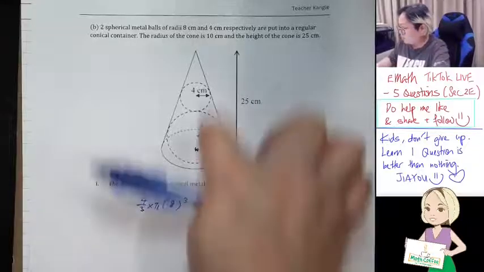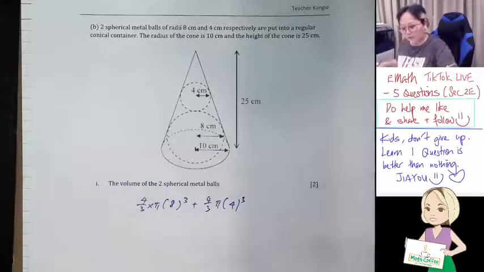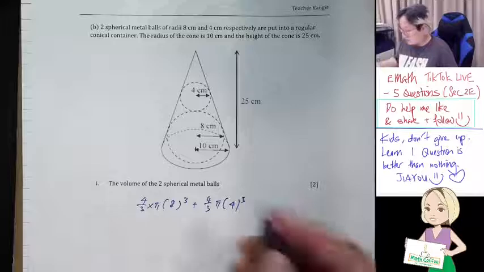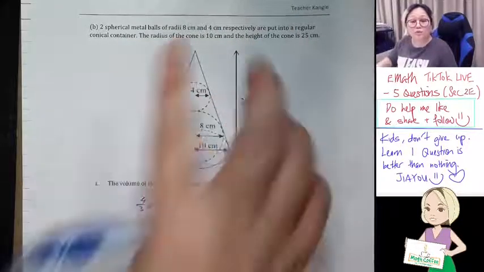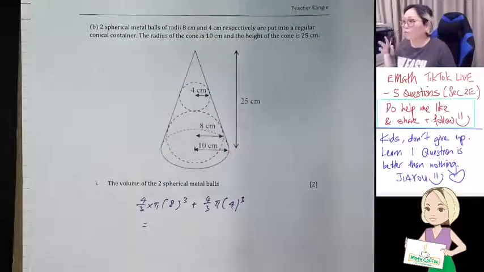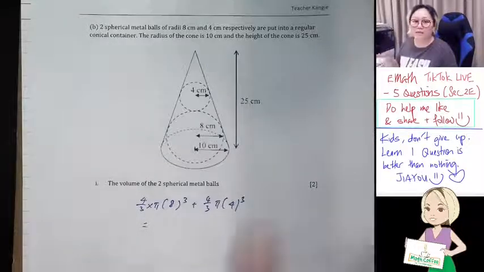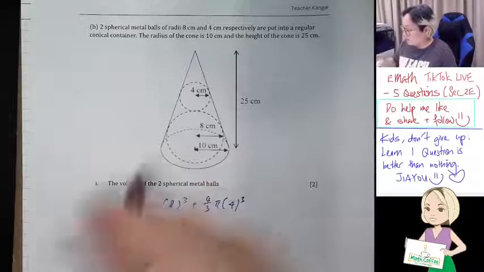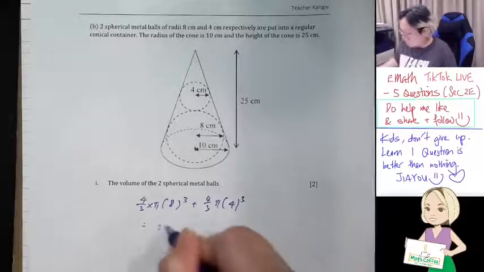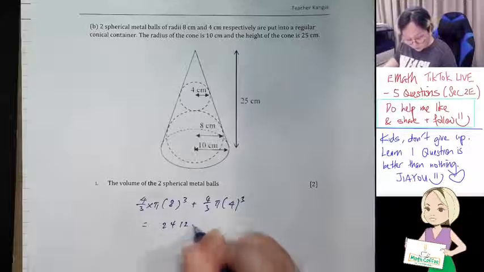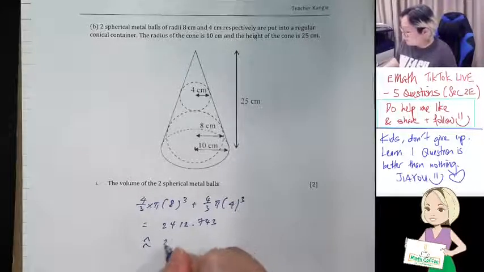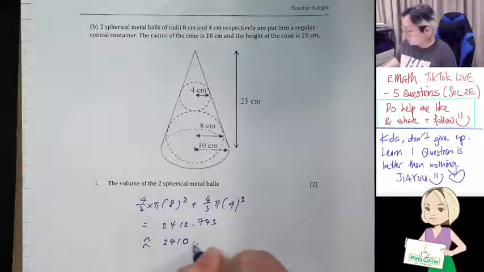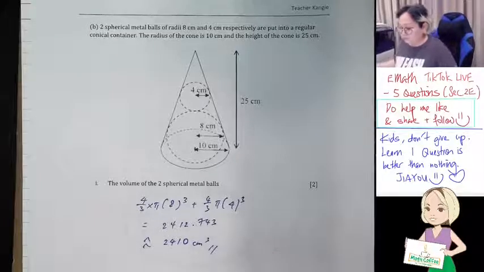That will be the volume of the two spheres. Okay, and see, this question never asks us to use 3.142 or 22/7. So by default, you use calculator pi. So when I press the calculator, I will get 2412.743, and then round it off to 3SF, 2410 cm cubed. Done.